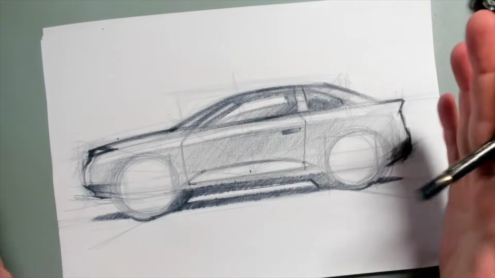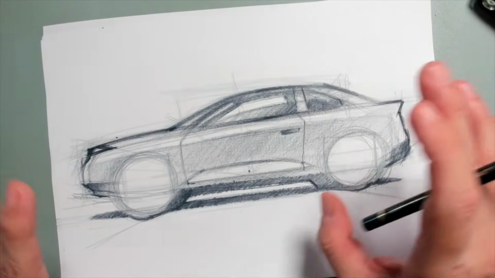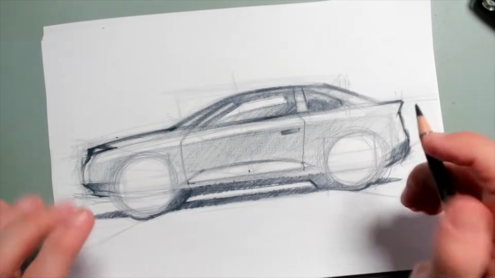Okay, so now what is left to do, what we still have to do so that we can complete this?